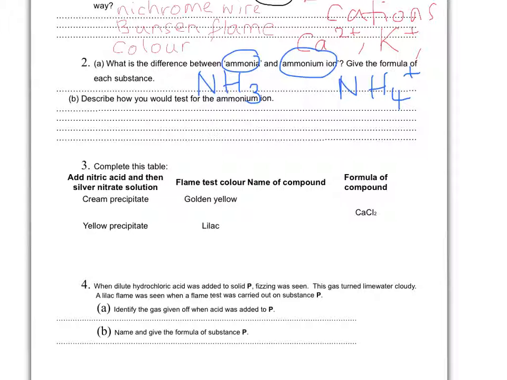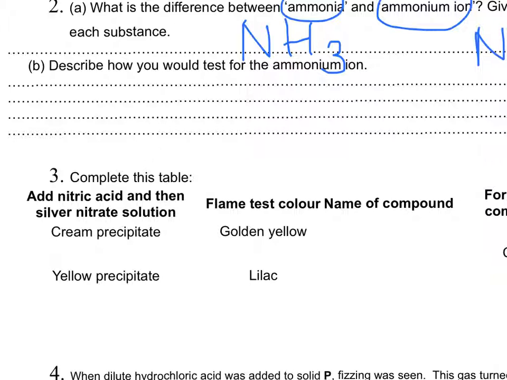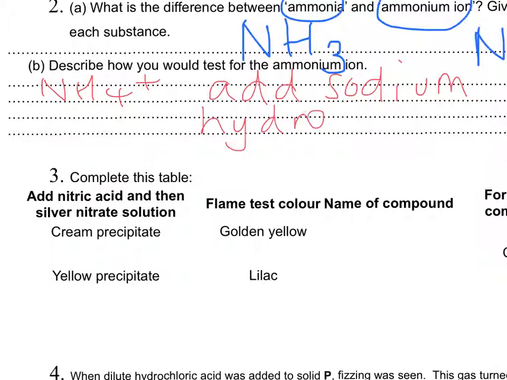So how would you test for the ammonium ion? There are 2 different parts to the test, and some of you got the test for ammonium confused with the test for ammonia. When you've got ammonium, NH4+, you need to add sodium hydroxide first. You only need to add that sodium hydroxide if you're testing for ammonium, not if you're testing for ammonia.